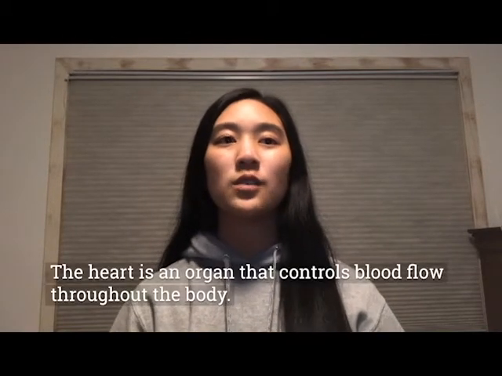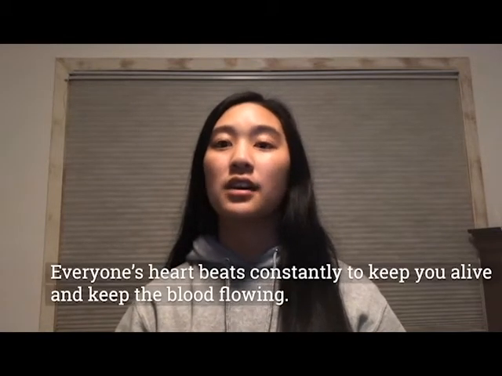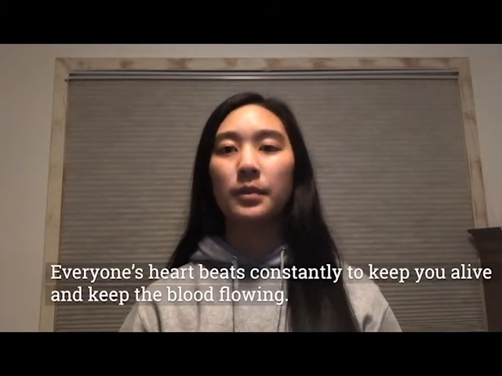The heart is an organ that controls blood flow throughout the body. It pumps blood through the cardiovascular system, which is the system the heart uses to carry blood to and away from itself. Everyone's heart beats constantly to keep you alive and to keep the blood flowing.